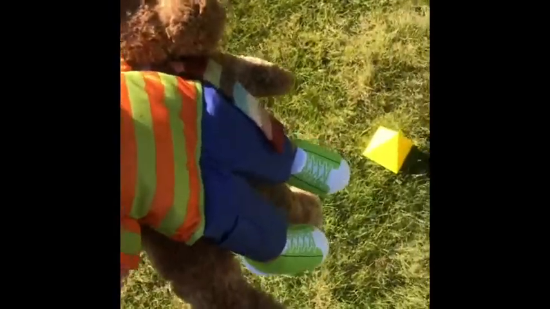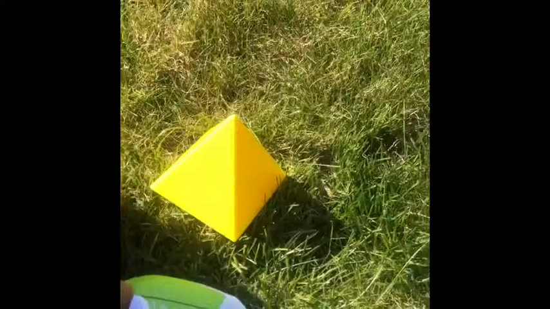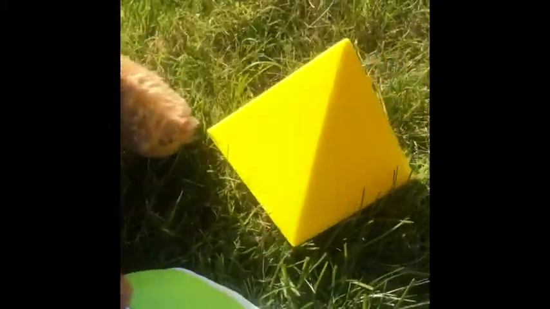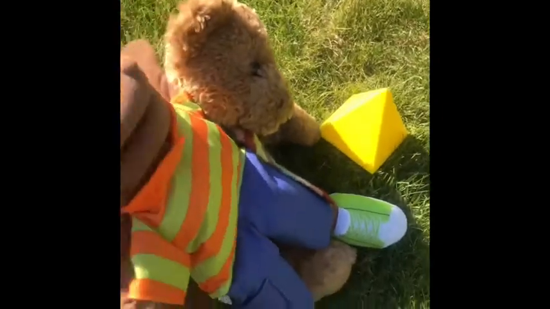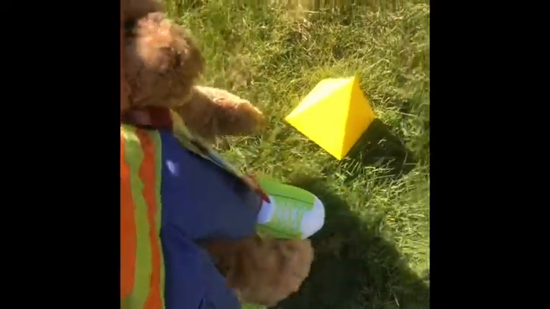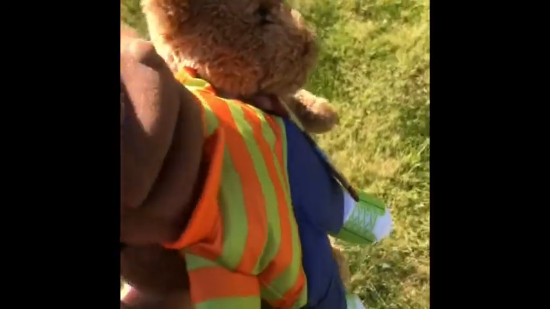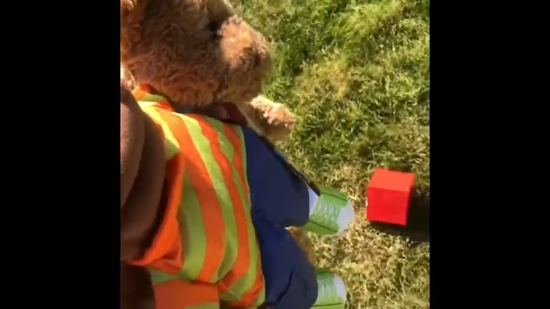What have we got first? What shape is this? What 3D shape is that? Oh wow, it's a pyramid. Well done, guys, they found a pyramid. Off we go, let's see what's next. Oh, what have we got here? Wow, what is it?